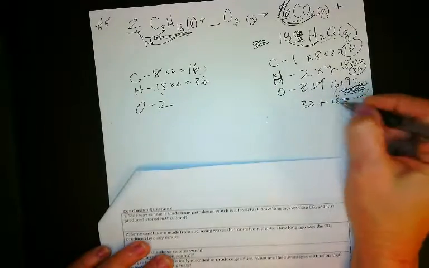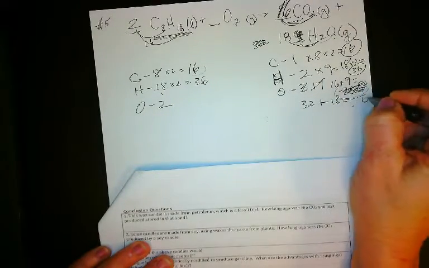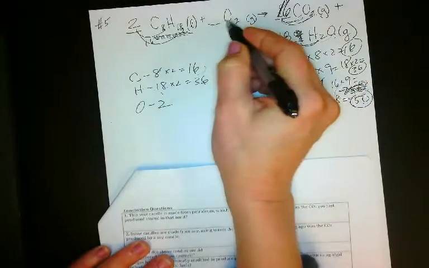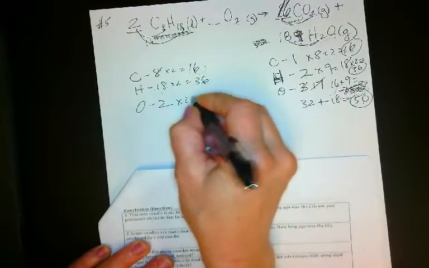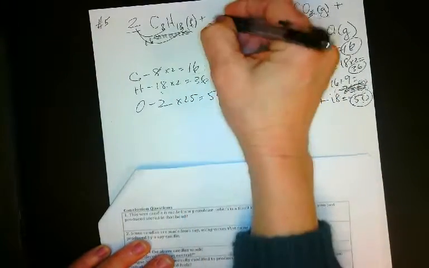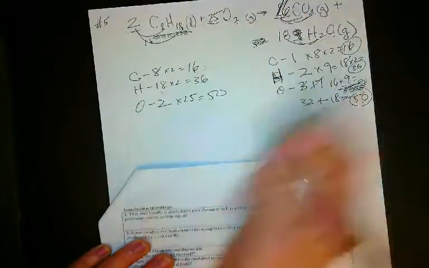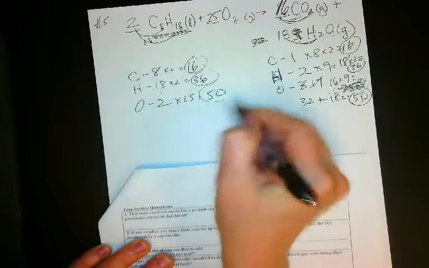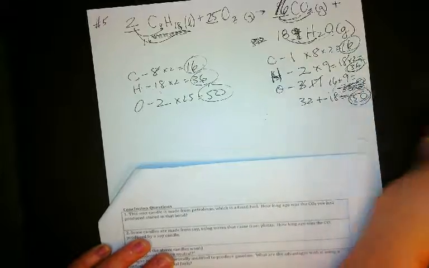And that gives me 50 oxygens. And to get 50 oxygens here, I need to times it by 25 to get 50. So I'm going to put 25 in here. And it looks like everything's starting to balance out now. So I check my numbers. 16, 36, 50. 16, 36, 50.